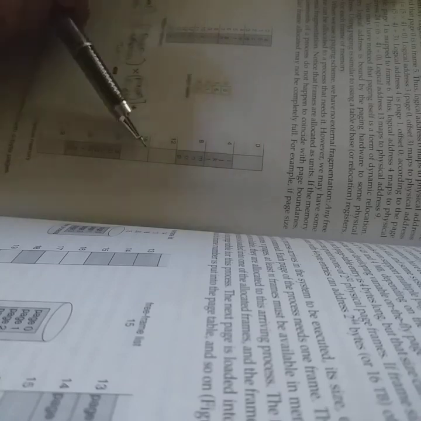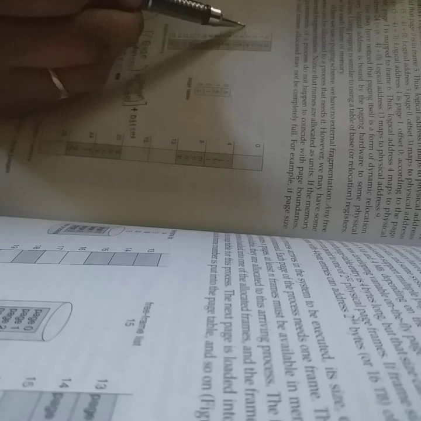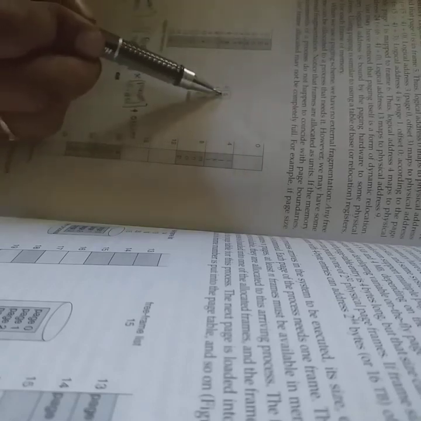Understood? This is frame 5. Now the page table will tell which page is stored in which frame. Page 0 is stored in frame number 5. Now we have to map the logical address to the physical address.